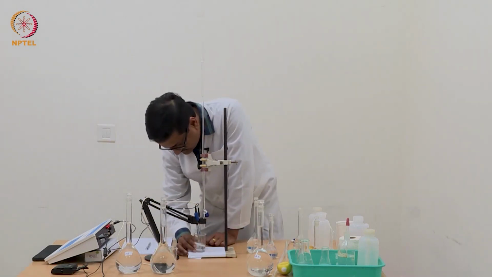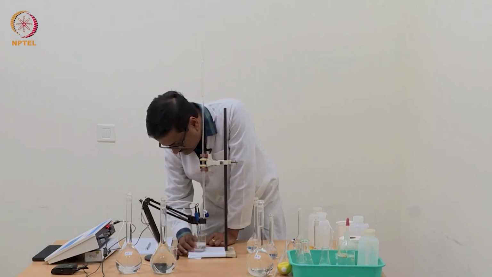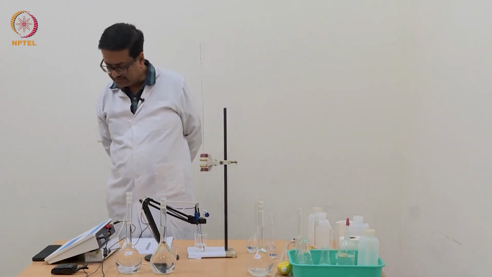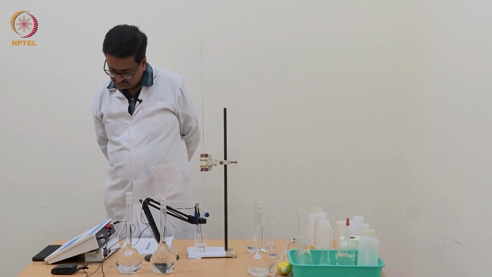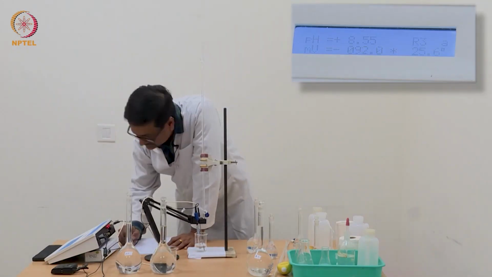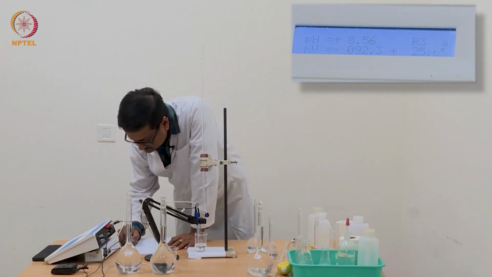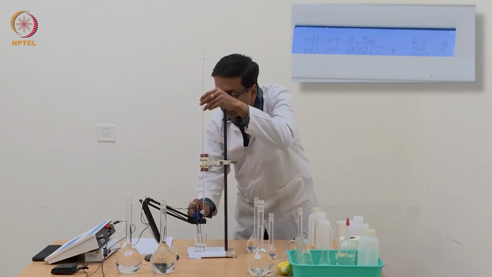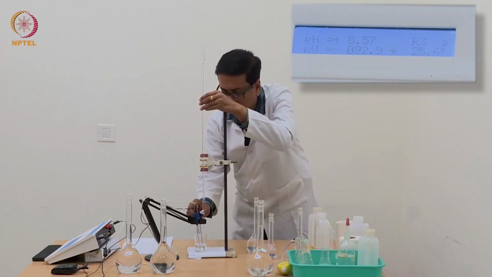So we should stir it well so that the solution becomes homogeneous quickly and the pH meter can read the correct pH. We take this value as 8.55 and then continue adding more NaOH till it reaches about 10.